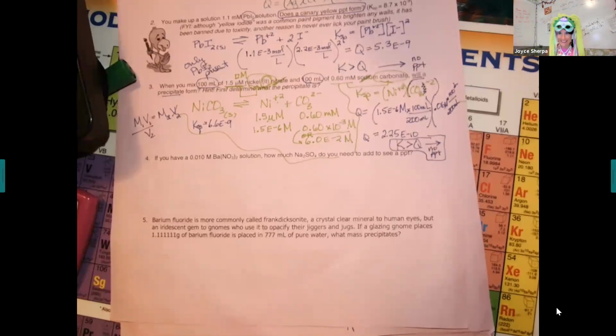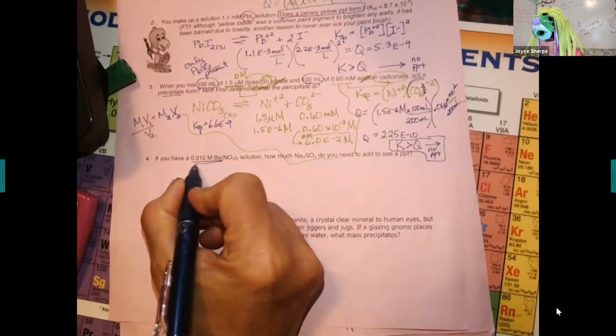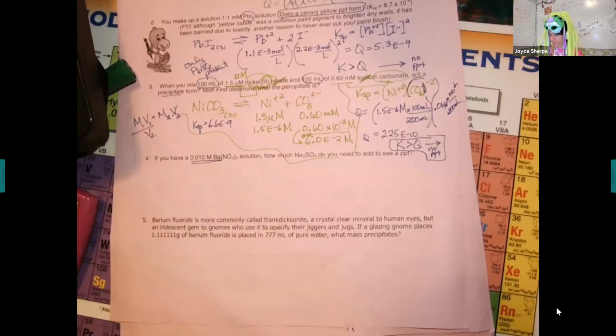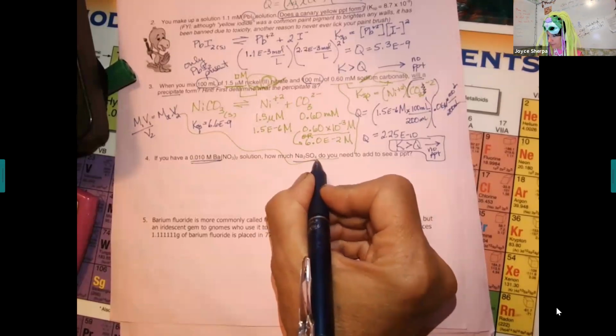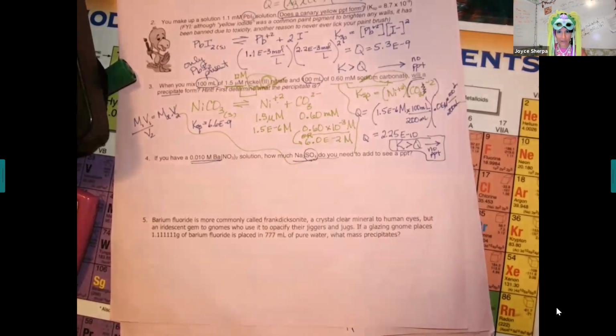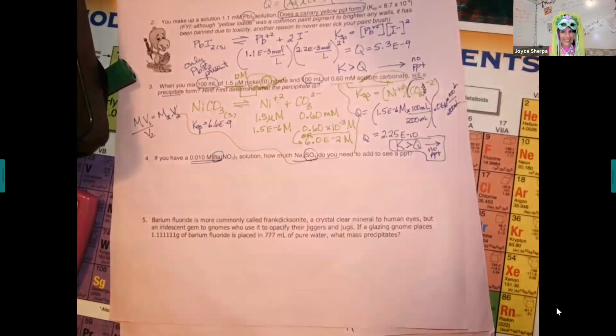All right, let's finish these, and then we're going to move into complex ions. So this is my barium, the 0.01, and it wants to know how much of the sodium sulfate. So really what I need right now is the sulfate and the barium. That's my precipitate. So that's one of the key things with these problems.